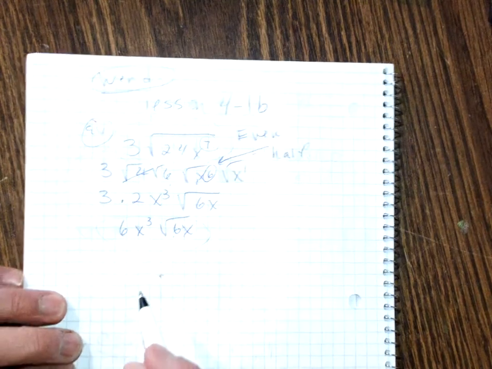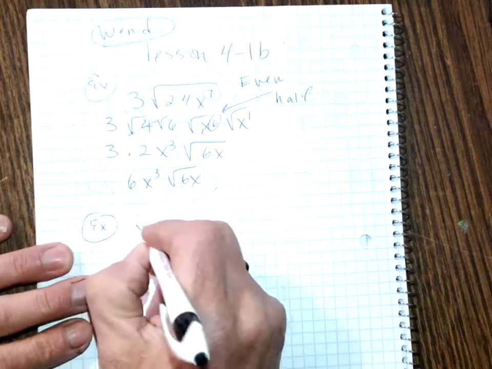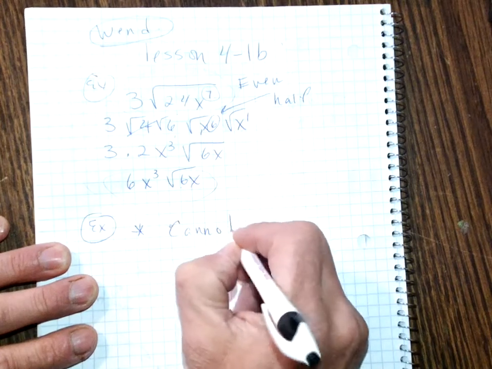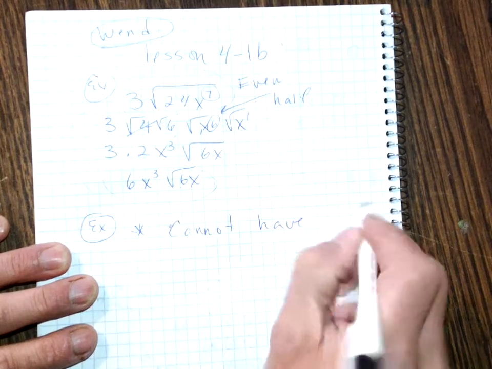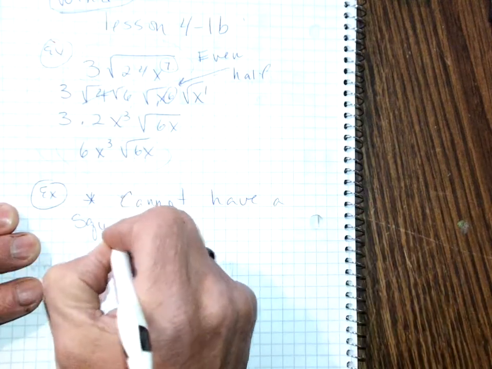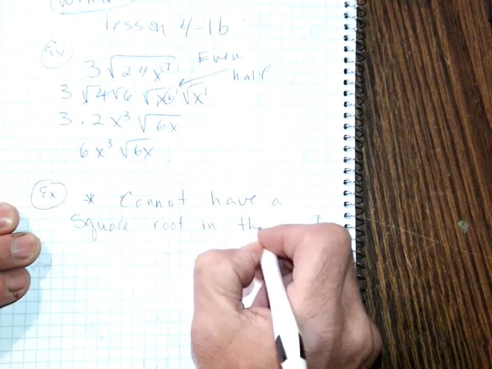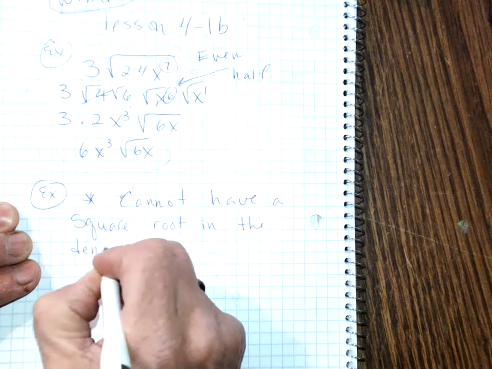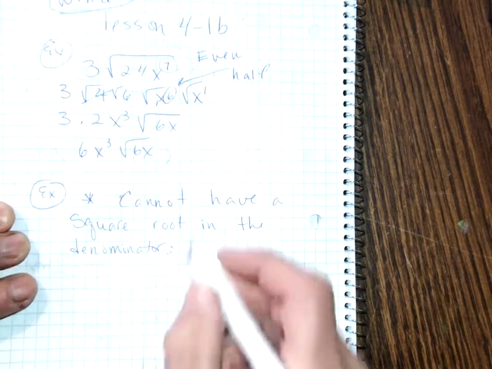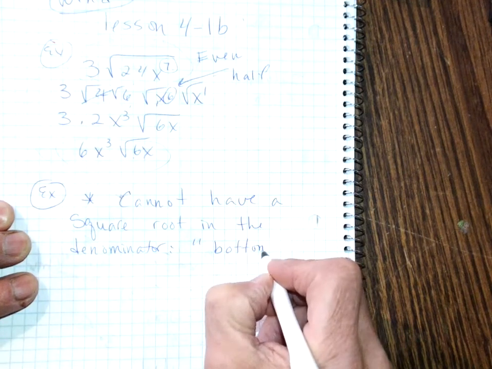Okay, now, today, let's talk about this. Okay, so the next rule is this. I want you to write this down. You cannot have a square root in the denominator, or the bottom of the fraction. That's the bottom. That's the fancy word for denominator.